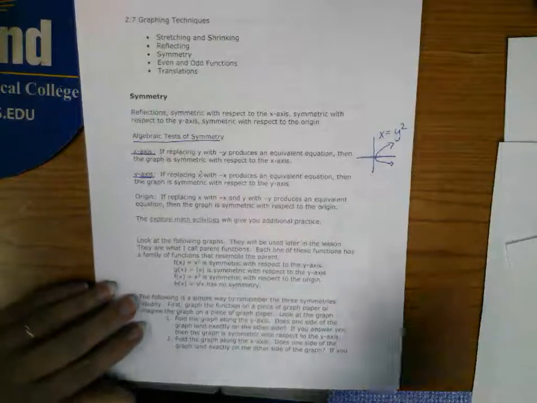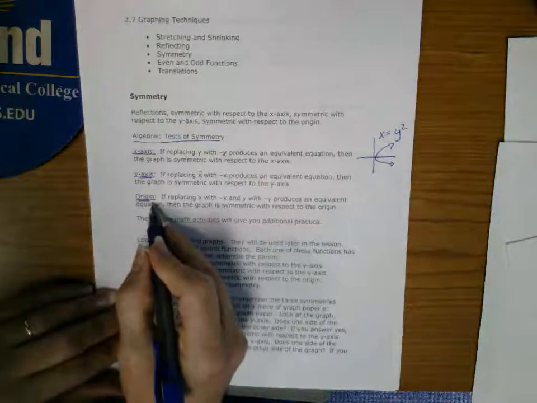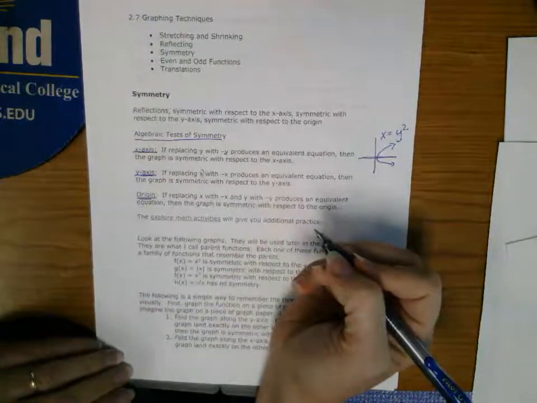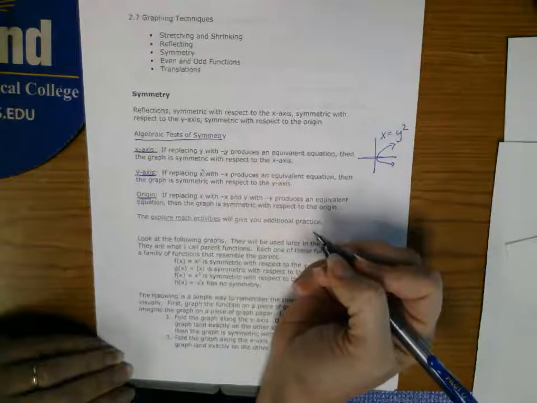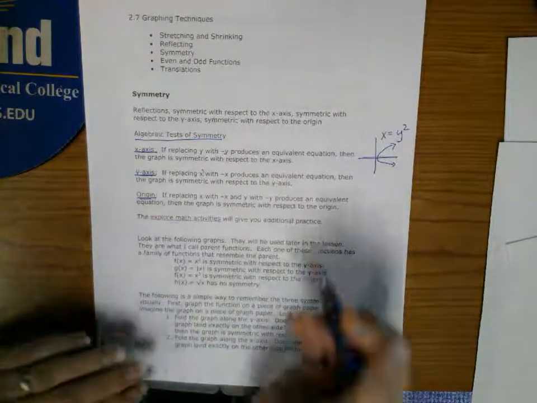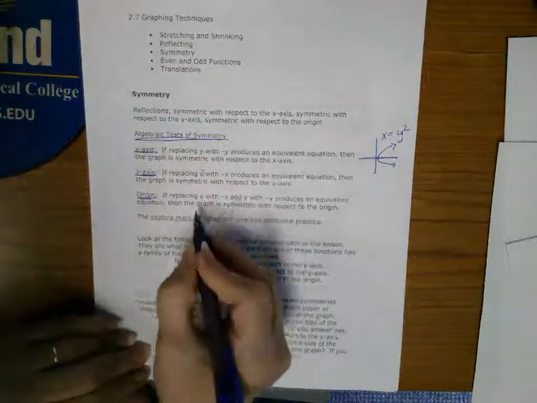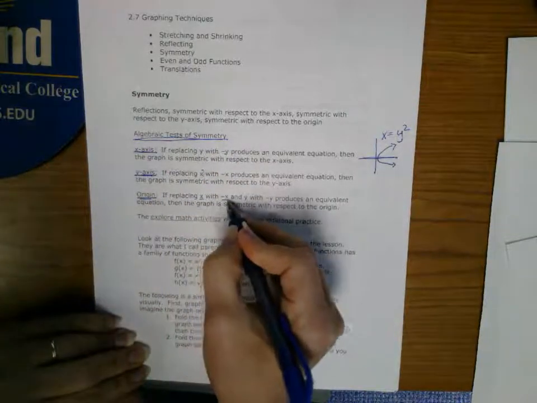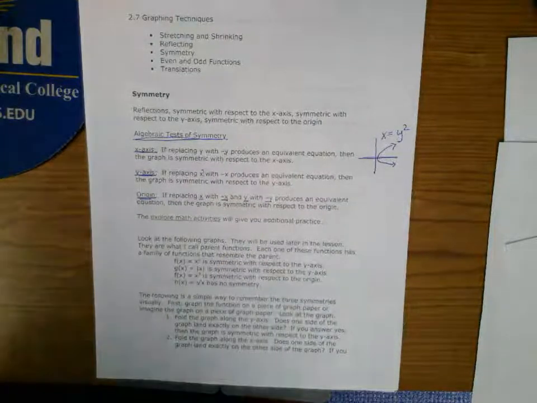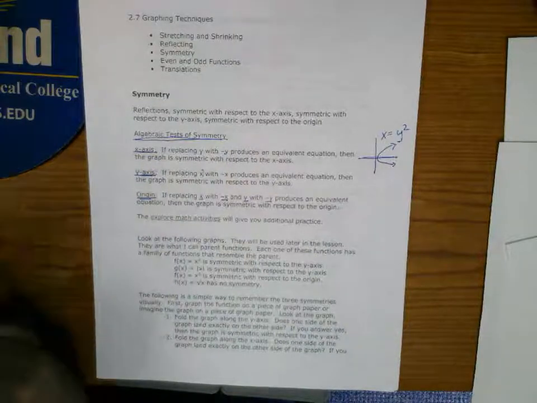Alright, so on we go. Now how about the origin? The origin symmetry is a rotation symmetry. So if you rotate the graph 180 degrees, it looks exactly the same. The way we prove it, so these are our algebraic tests for symmetry, would be replace the x with negative x and the y with negative y. So you replace both variables with the opposite sign and see if it produces the same equation.